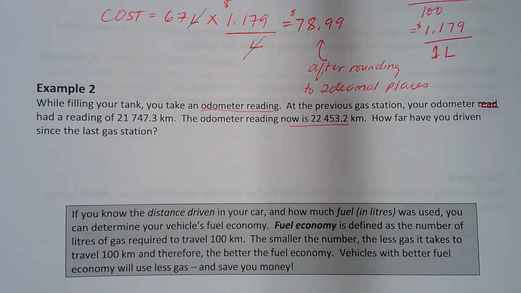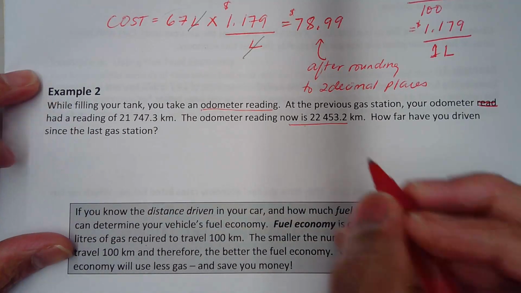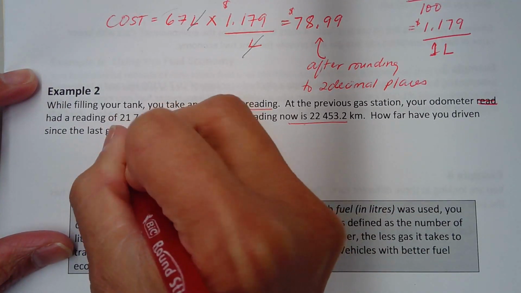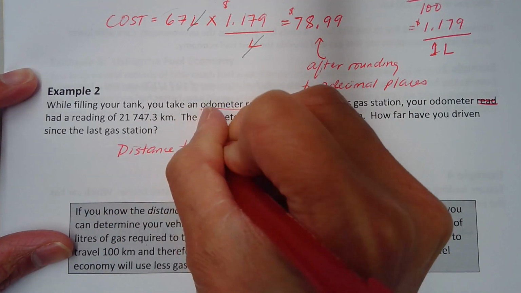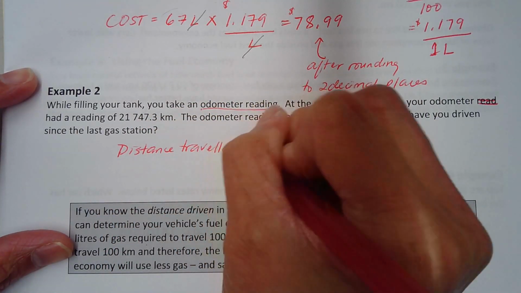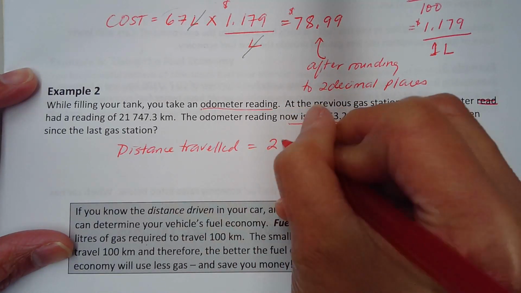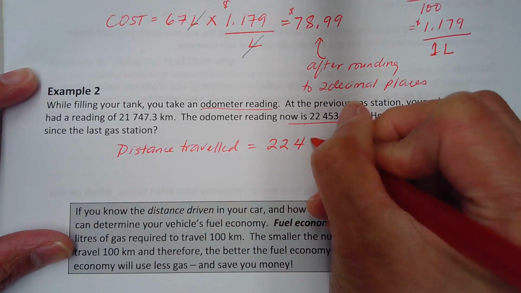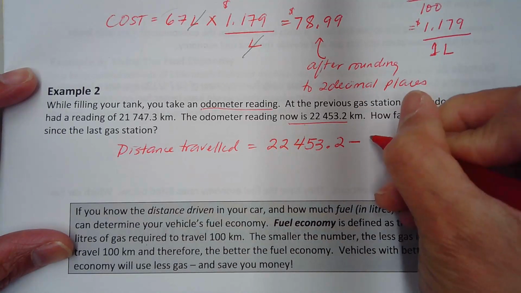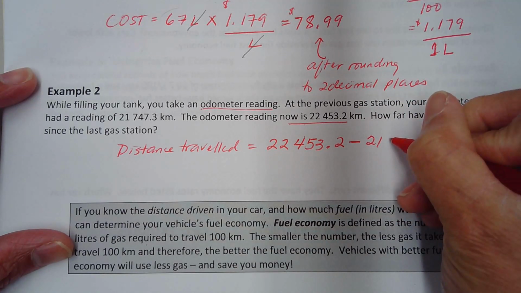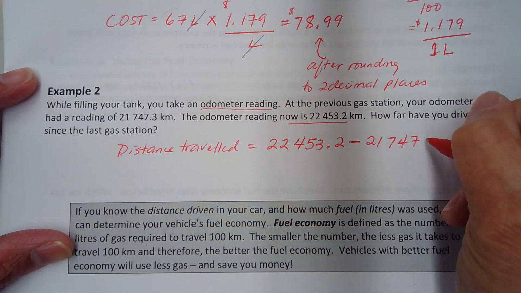That's how far we've traveled since we had our last fill. So the distance traveled is 22,453.2 minus 21,747.3.